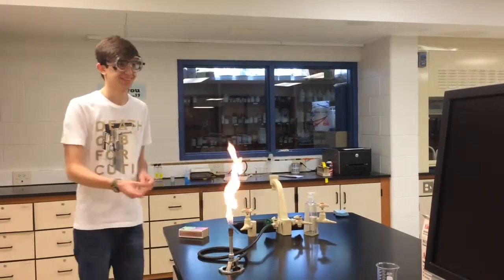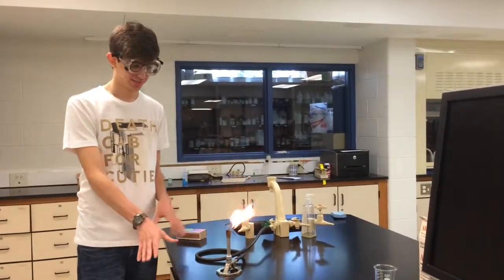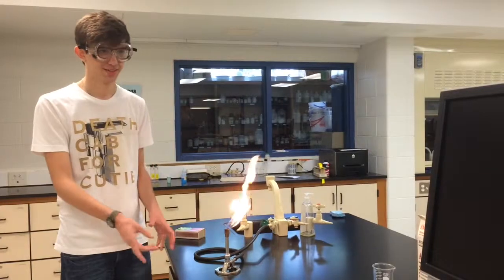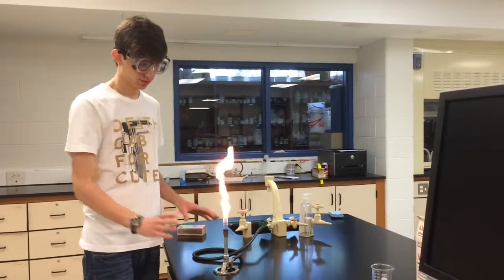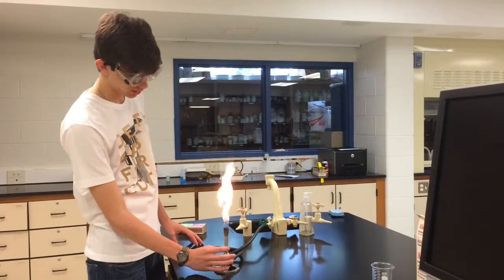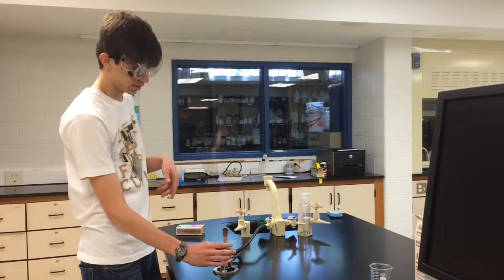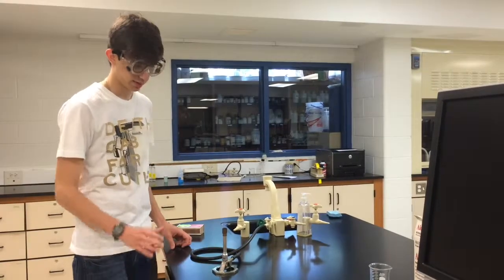Ooh. Okay. So this is a huge oxygen-wanting flame. So the orange, you don't want any orange in the flame. So when that happens, you're going to want to turn this top part counterclockwise until it's just blue, like that.